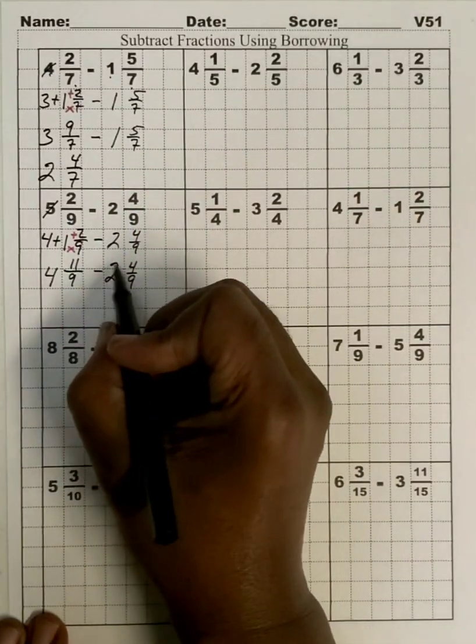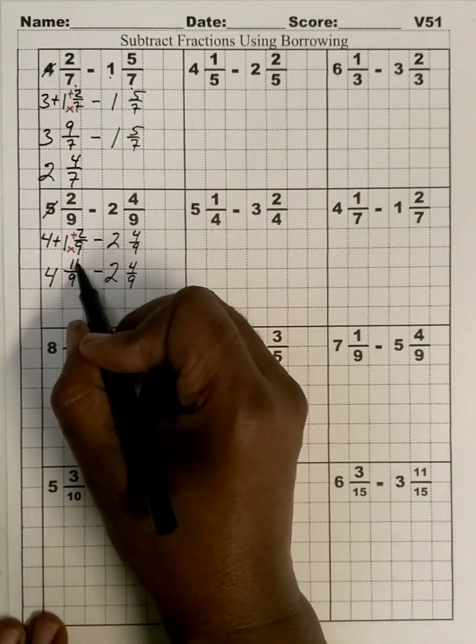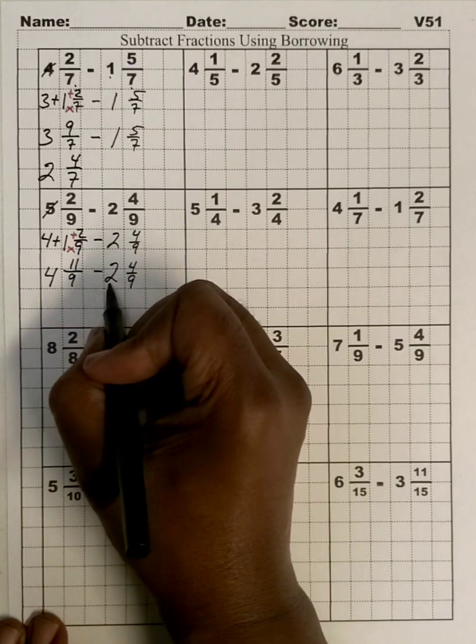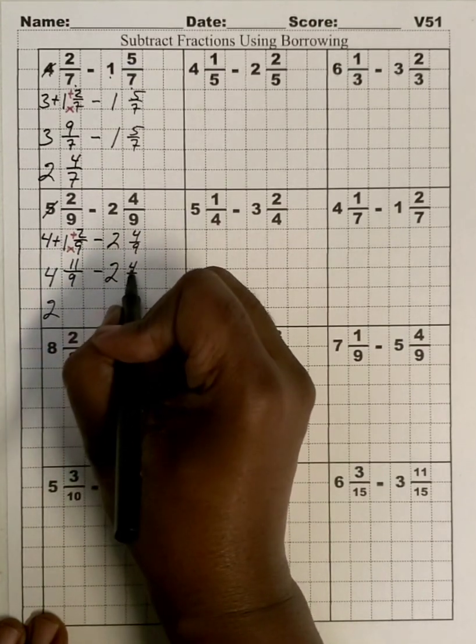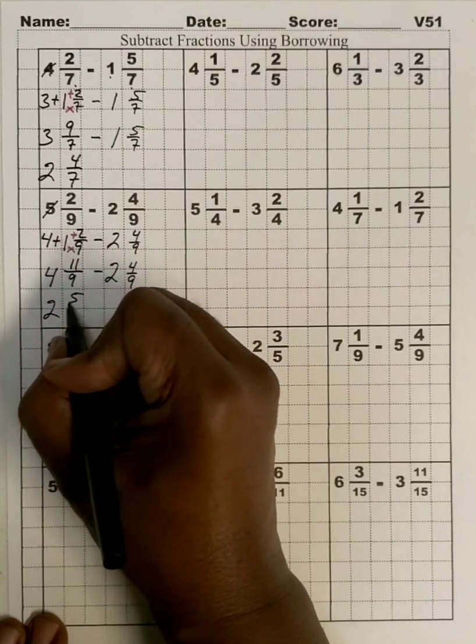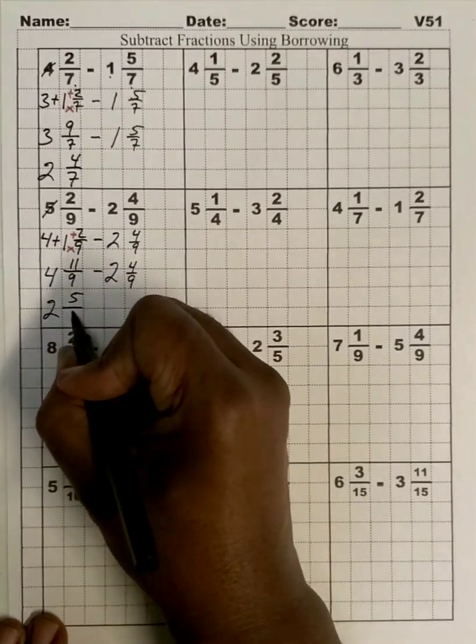And now the numerators, we have a larger numerator here. So let's subtract. 2 from 4 leaves 2. 4 from 11 leaves 5. And the denominators are 9.